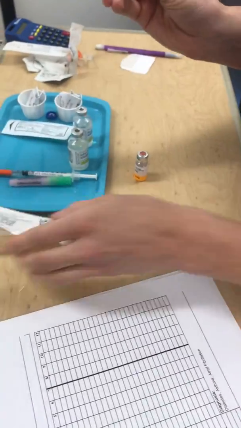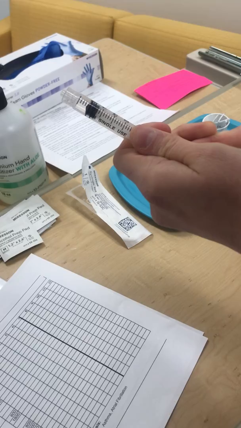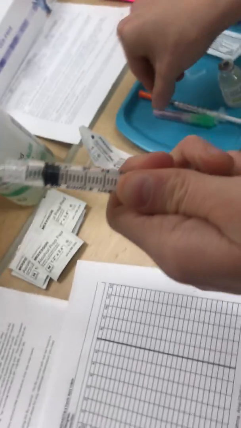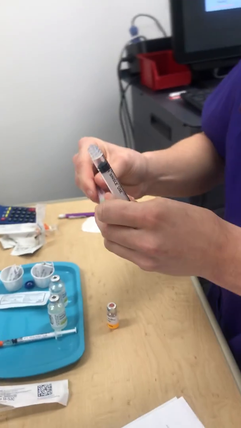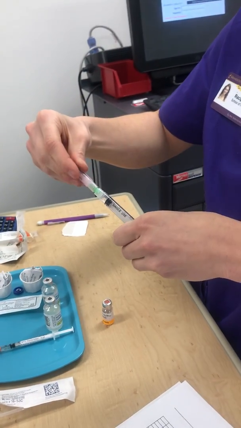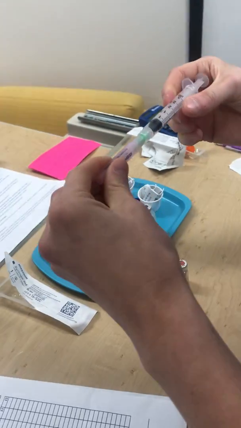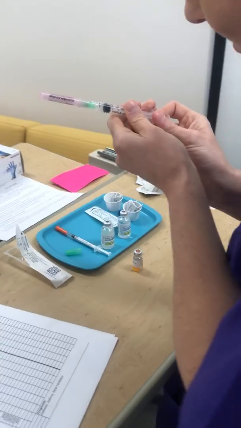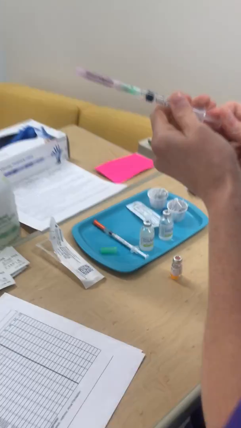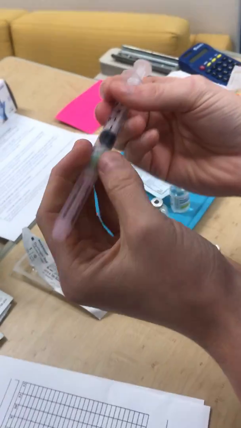So we need 0.5, so I'll put that 0.5, and then I'm going to snap this off, and then we're going to use our filter needle. Perfect. And then, yep, again, that's exactly how much air I need to inject.